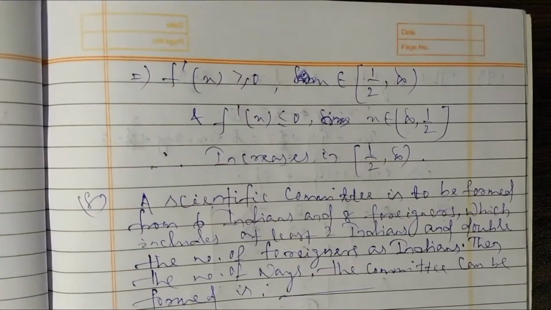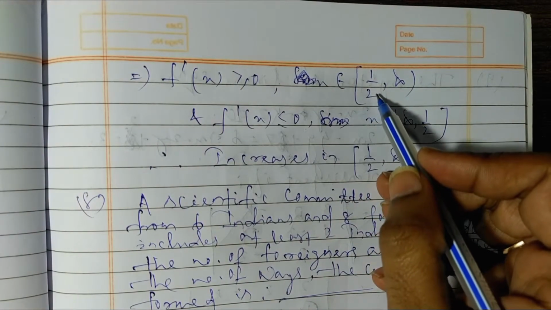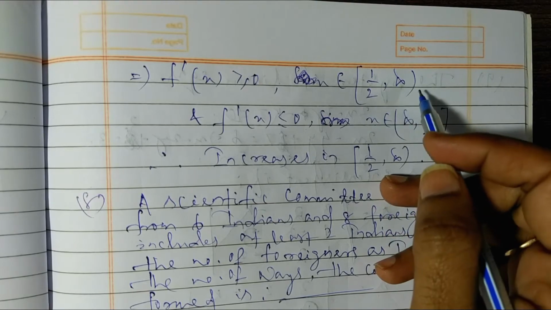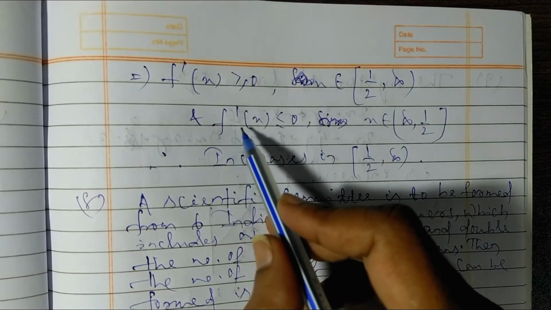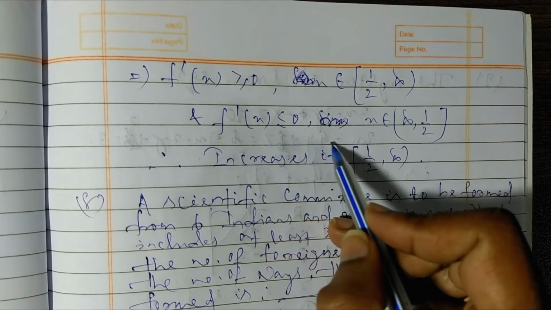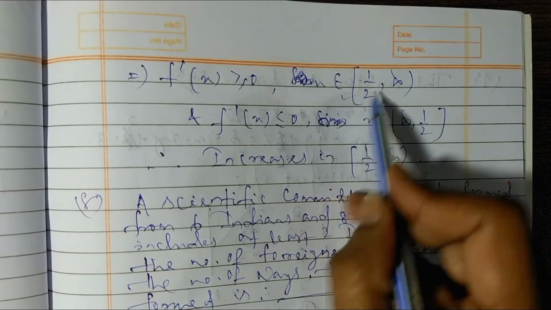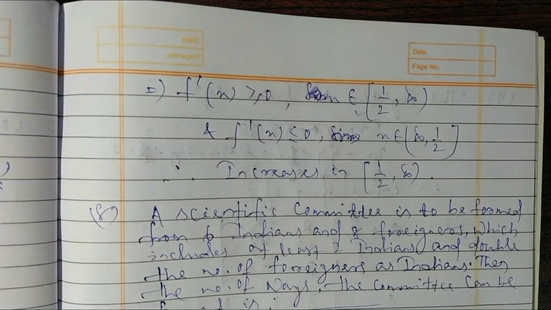That implies f dash x is greater than or equal to 0 for x belongs to [1 by 2, infinity), because 2x minus 1 is equal to 0 gives x equal to 1 by 2. And f dash x is less than or equal to 0 for x belongs to (minus infinity, 1 by 2]. That means it increases when x lies in the closed interval [1 by 2, infinity). Question number 8.